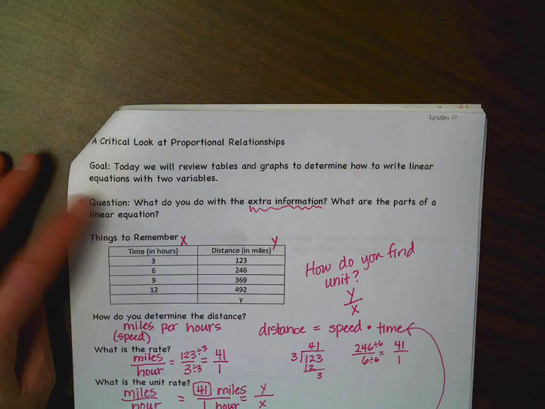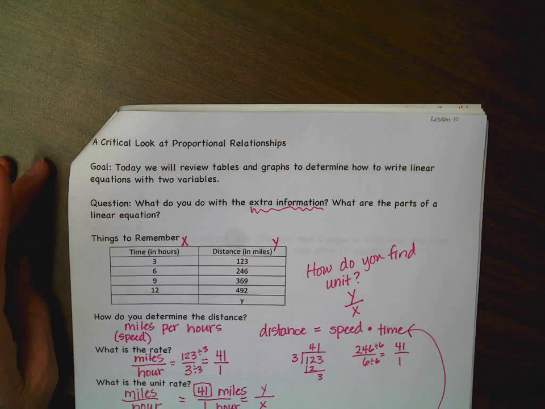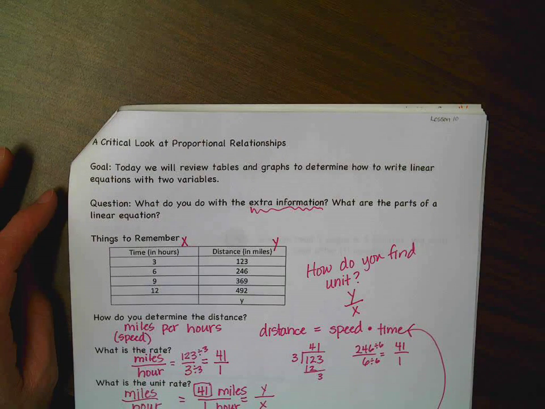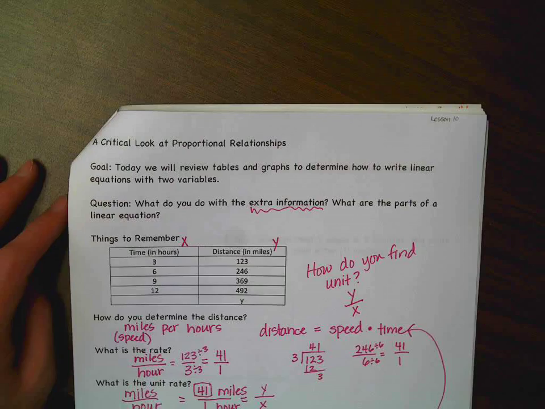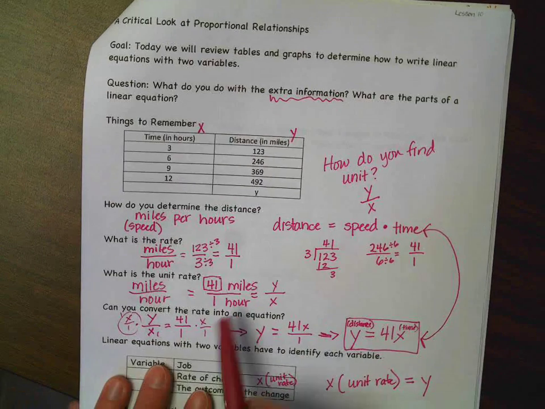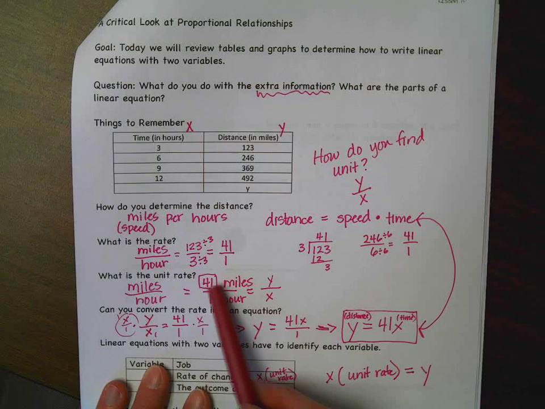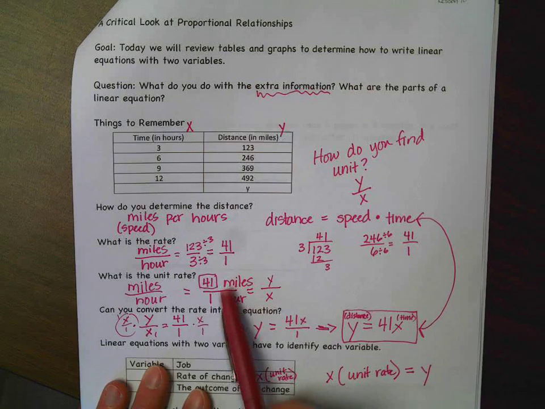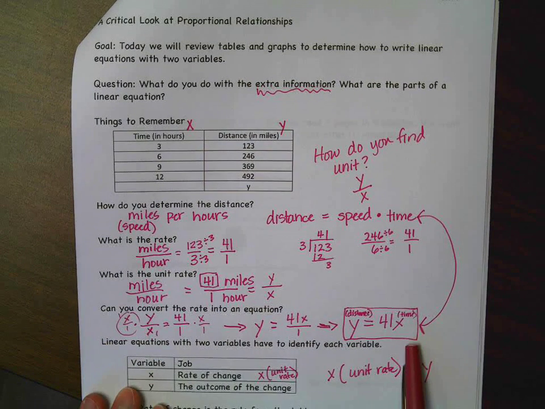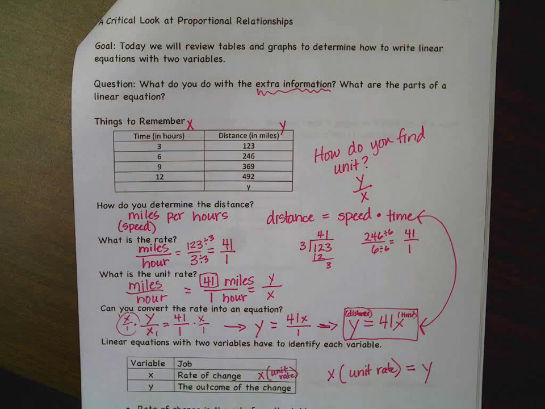All right, my darlings, today we will review tables and graphs. You didn't get to see a graph, but you'll see one in class. Today we will review tables and graphs to determine how to write linear equations with two variables. And the most important thing that I can tell you is to always set up your rate equal to your unit rate so that you can write your equation. Okay? And that's all I have for you today.